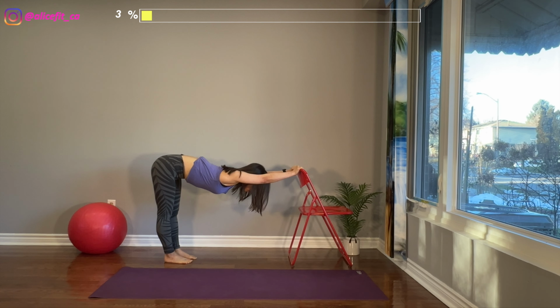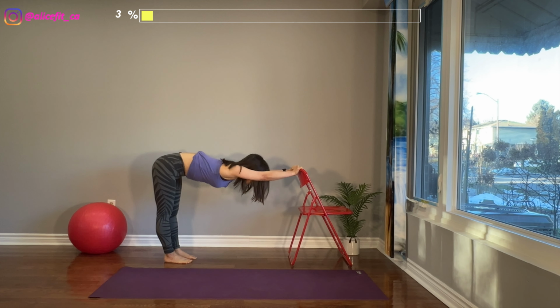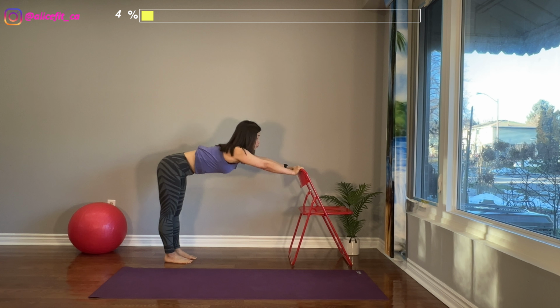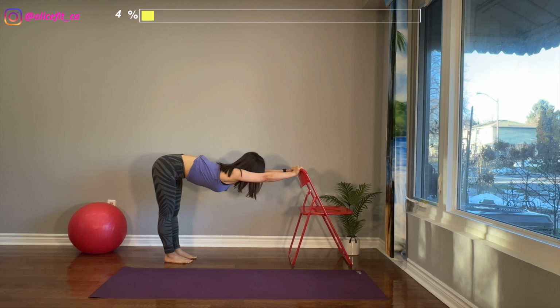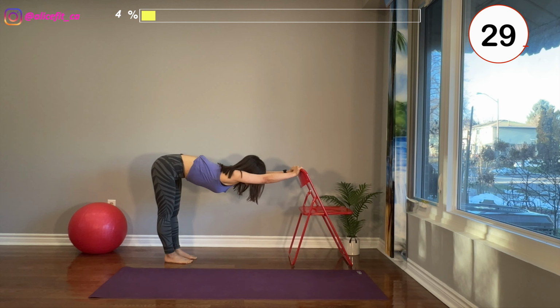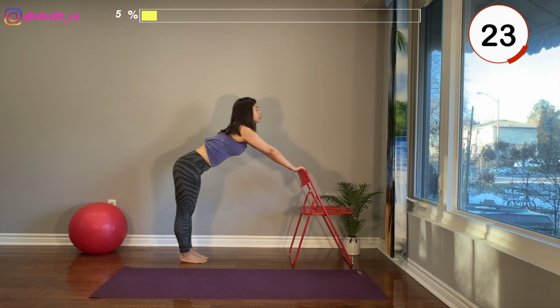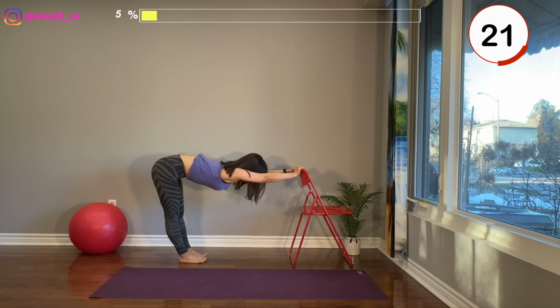If you don't have a chair like the one I have, you can also use the wall. Just make sure you extend your arms at shoulder height and step away, arm length plus one step away from the wall, so that you have enough space to sink down your chest, like what we're doing now. Keep going.